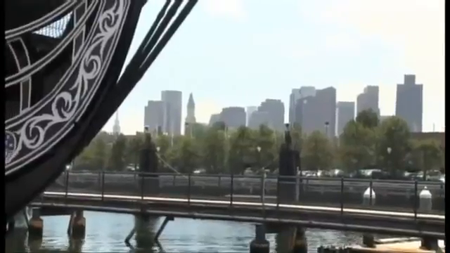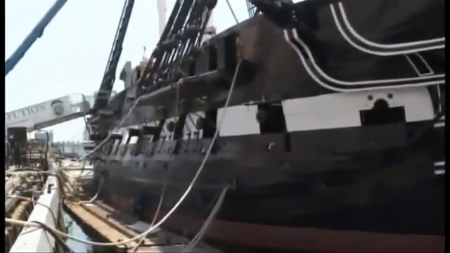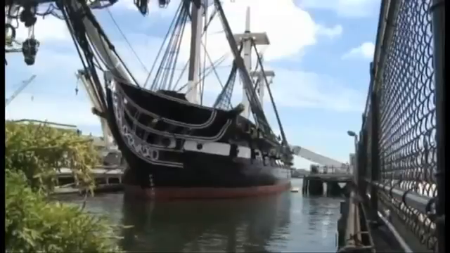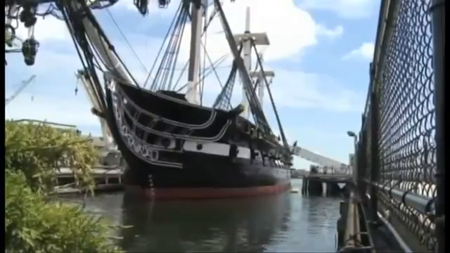And yet another superlative, the USS Constitution. Built in 1797, she had 54 cannons and was known as the most modern warship of her time.